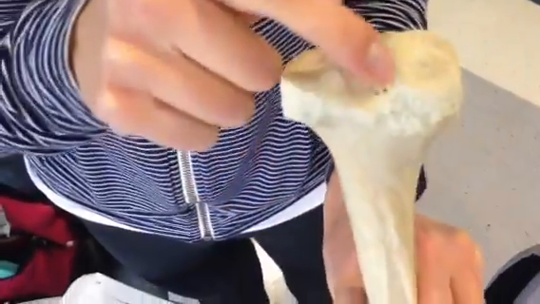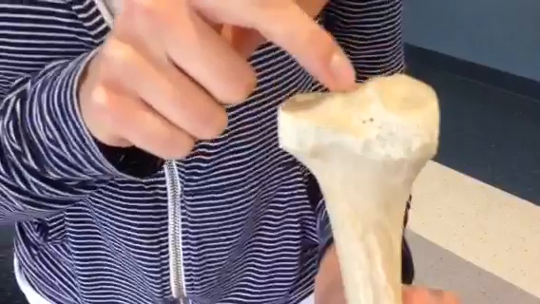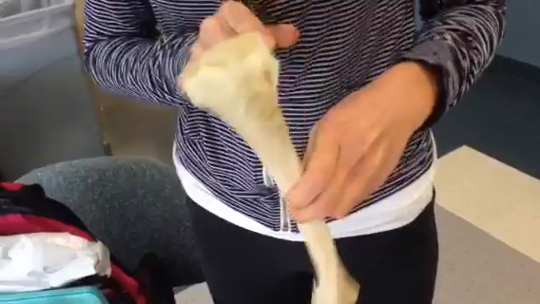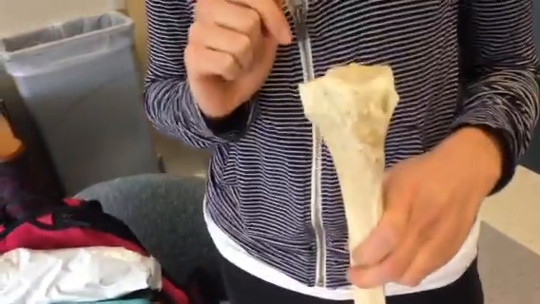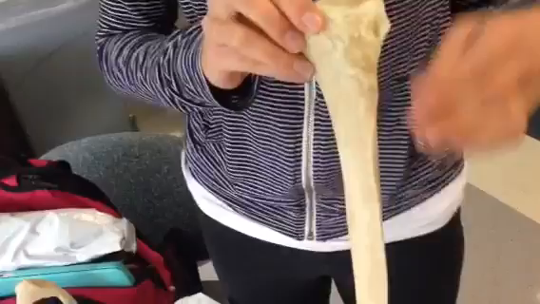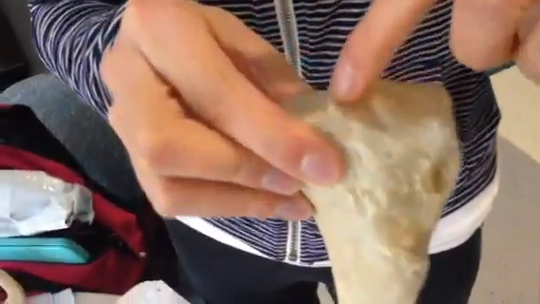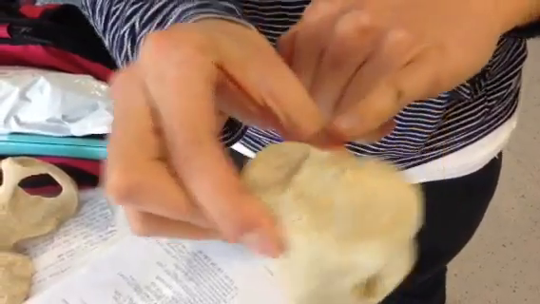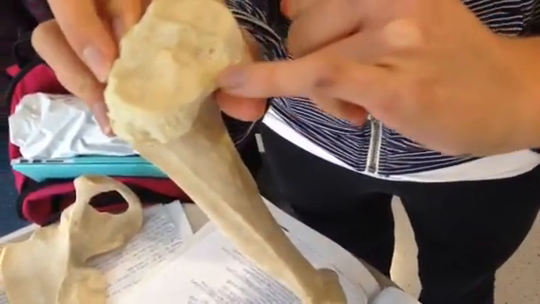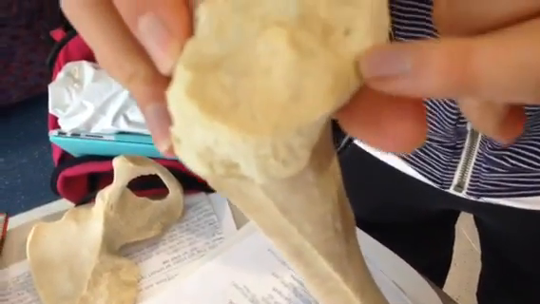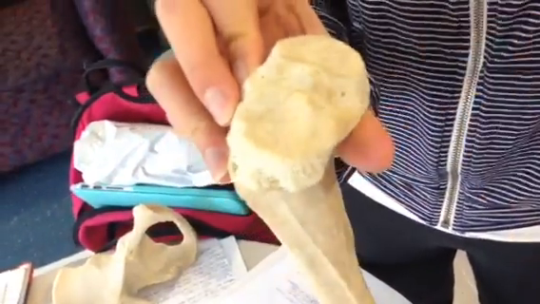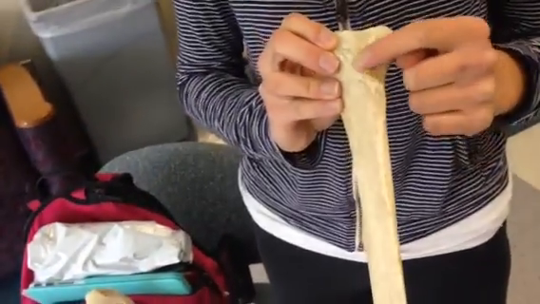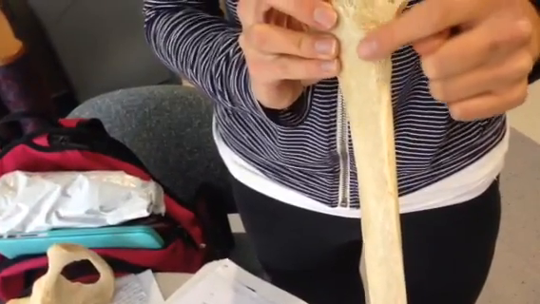It's on the posterior side. You can see it best. Intercondylar eminence right here. And then you have the anterior intercondylar area. So on the anterior side, the area right here in between the condyles. And you have the posterior intercondylar area on the back in between the condyles. Right there. And then you have the tibial tuberosity. This is the bump right here on the front, on the anterior side.